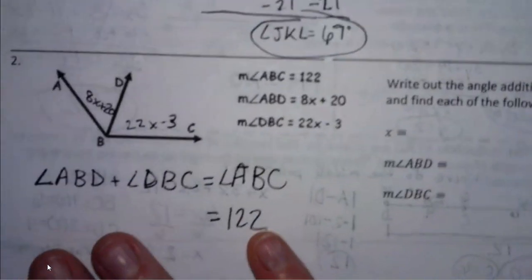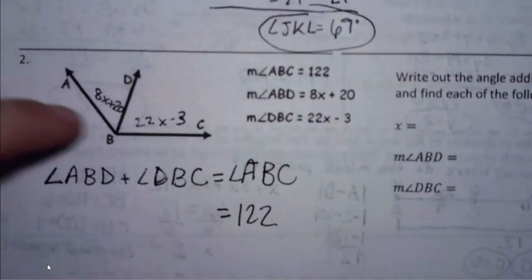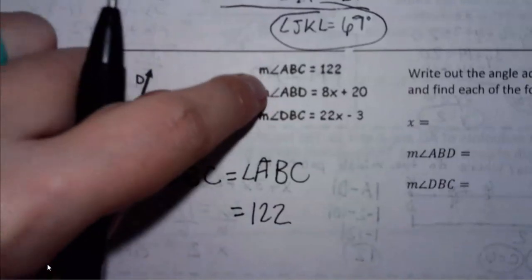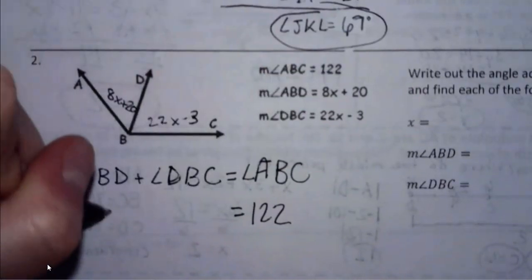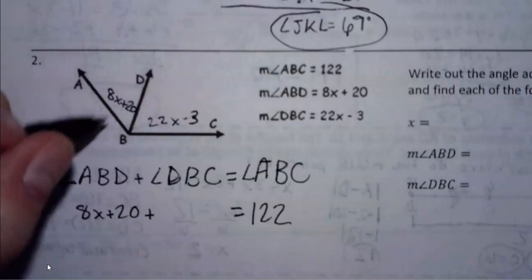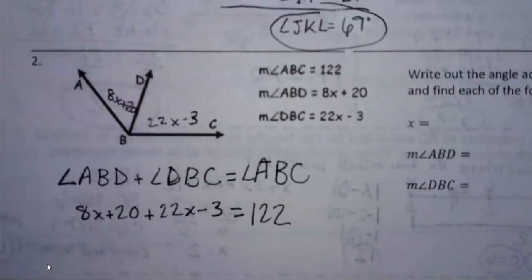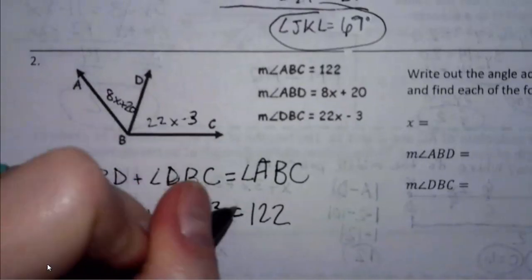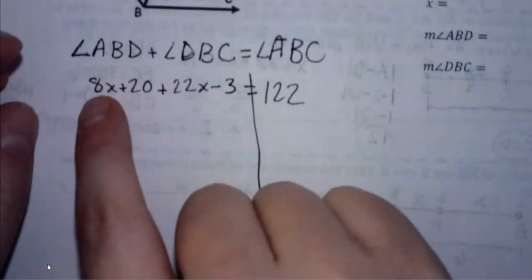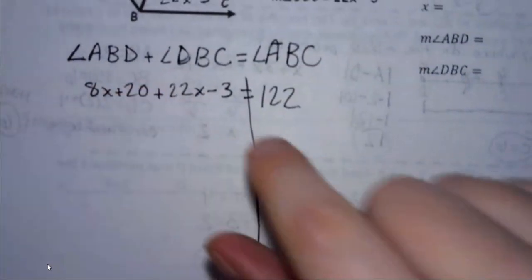If the whole thing is 122, and then I plug in these other pieces, so ABD is 8x plus 20, DBC is 22x minus 3. And then I combine like terms. Make sure when you're combining like terms, you're not accidentally subtracting 8 from 22 or something crazy like that.